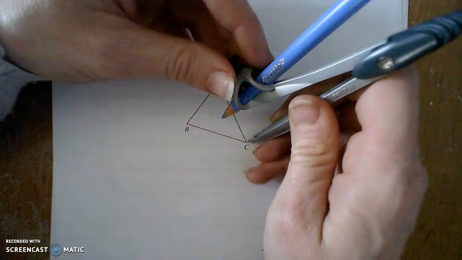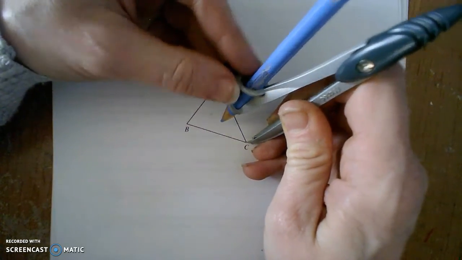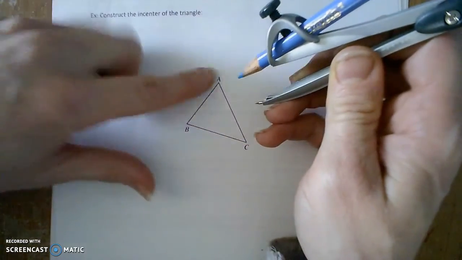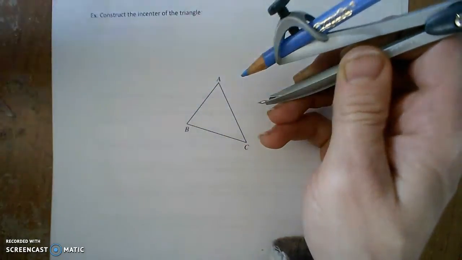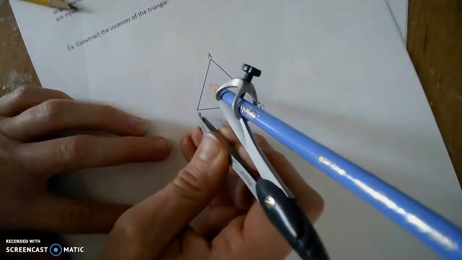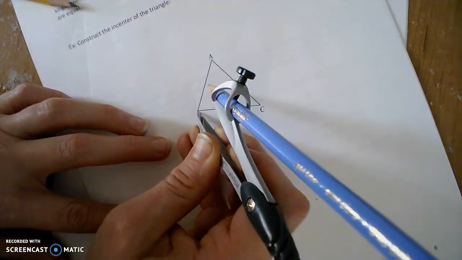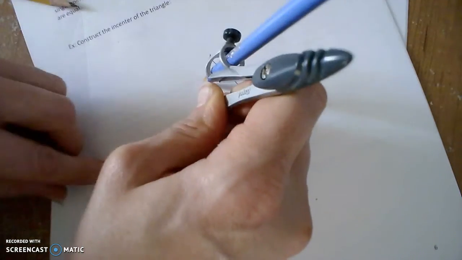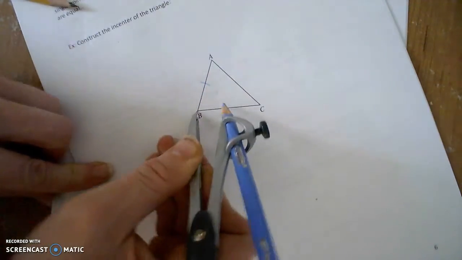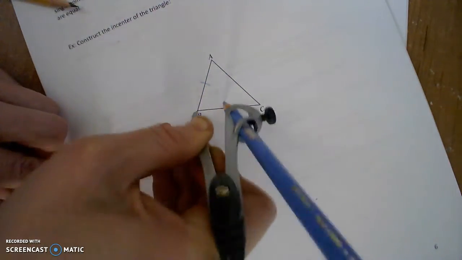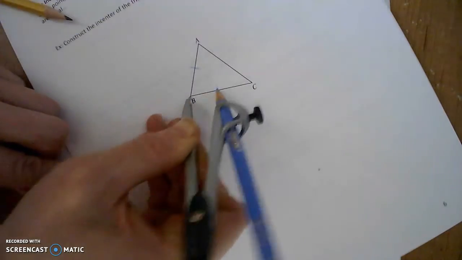To construct the angle bisector, what you need to do is create a little rhombus where this is the vertex of one of your rhombuses. So I'll set my compass point at vertex B, and I will draw an arc intersecting the two sides of that angle.